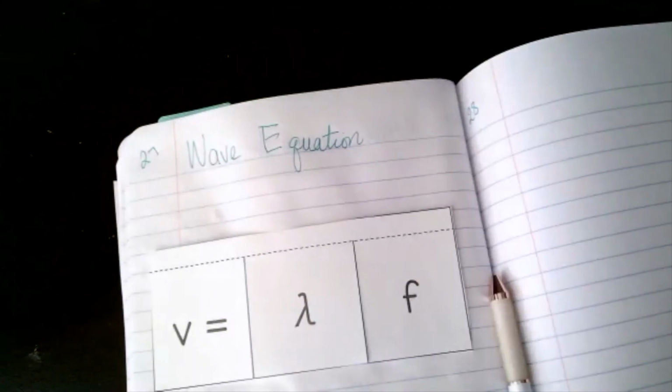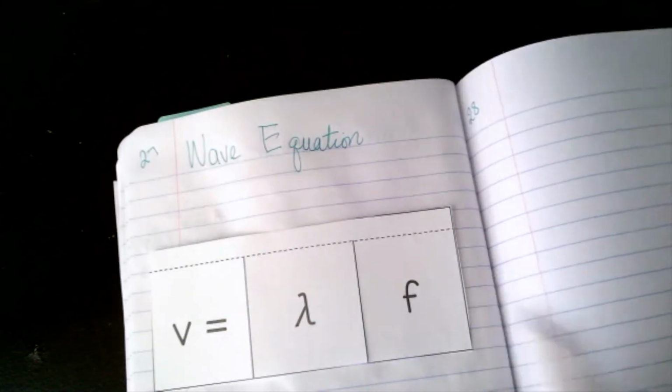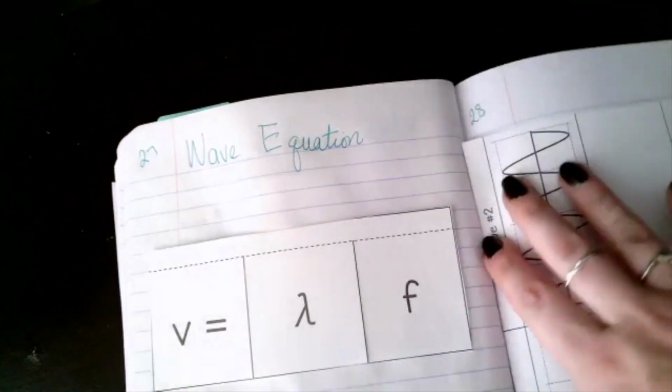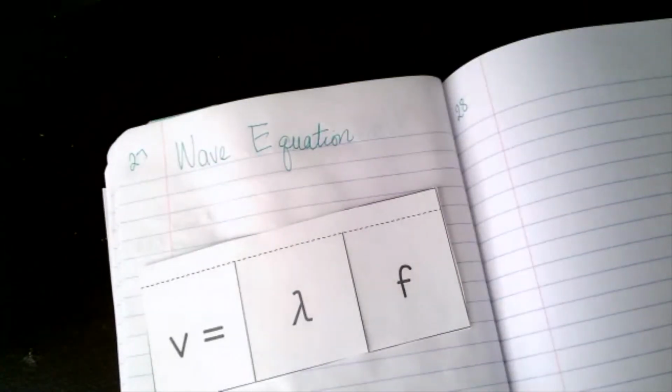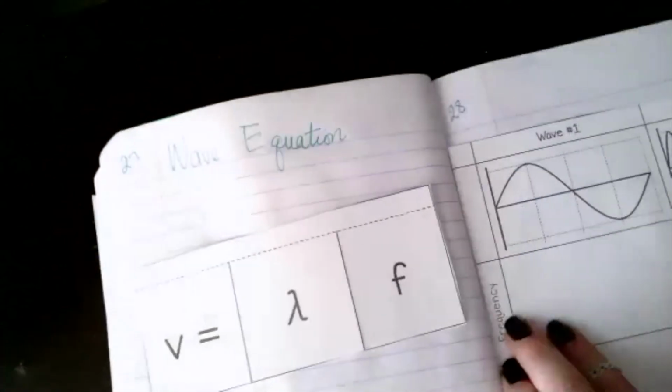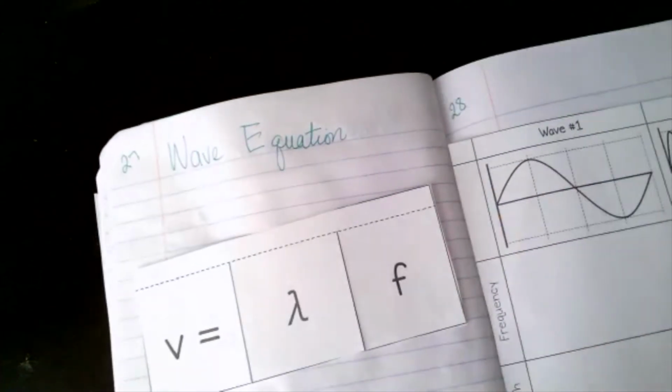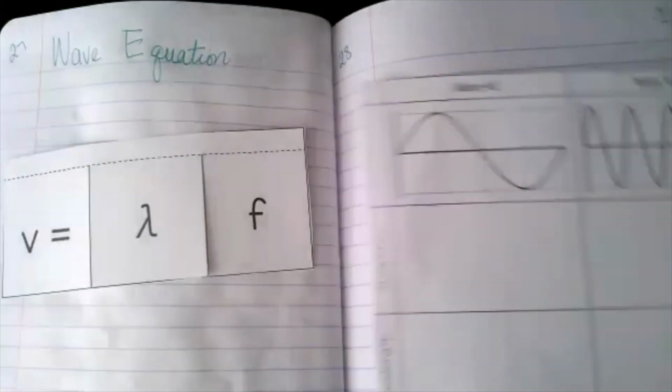Page 27 and 28 are our wave equation. I'm going to put the parts of the equation on this page. And then I'm going to put our wave equation template on page 28. I guess I made it just a little too big, so I'm going to shave some parts off of it. There we go. I'm going to put it on page 28. So it'll look like this.